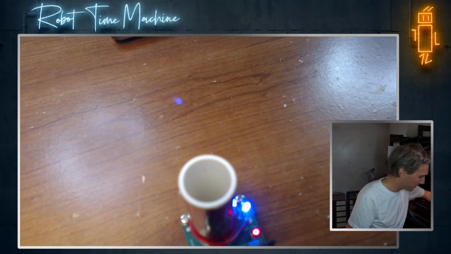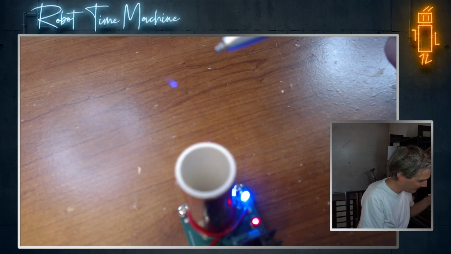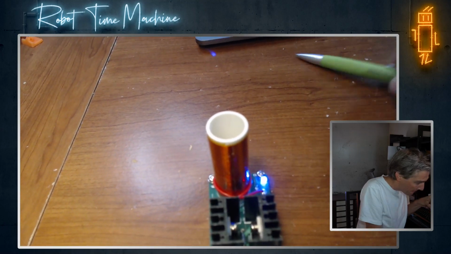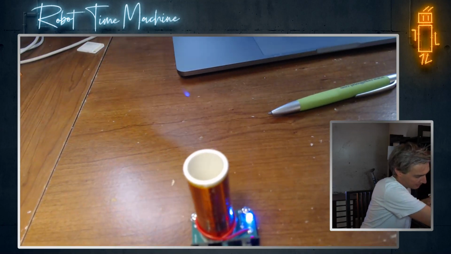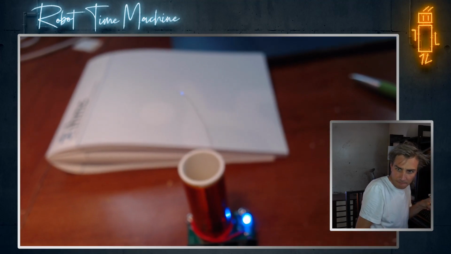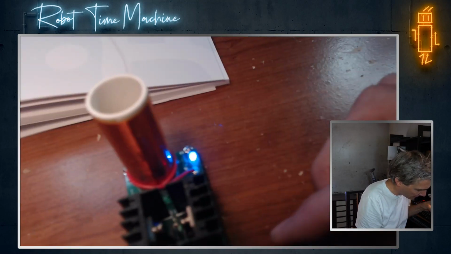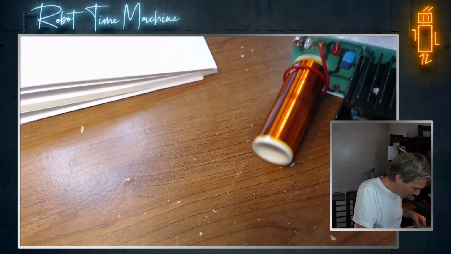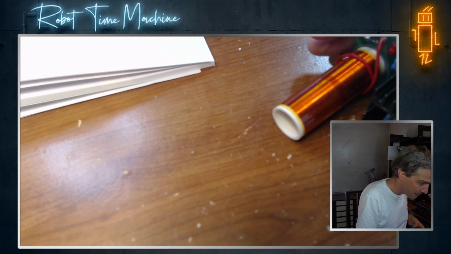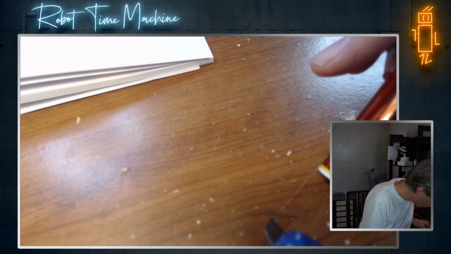I gotta grab something that won't conduct. This purple part here is actually a... It's very hard to see. At least you can hear the audio. What I'm gonna do, the end of the coil becomes burnt out. So I'm going to scratch off some of this coil.